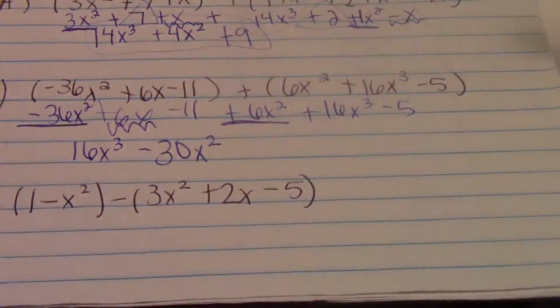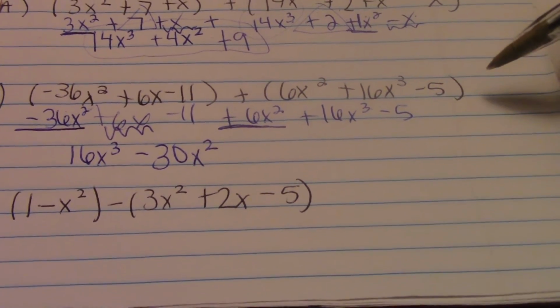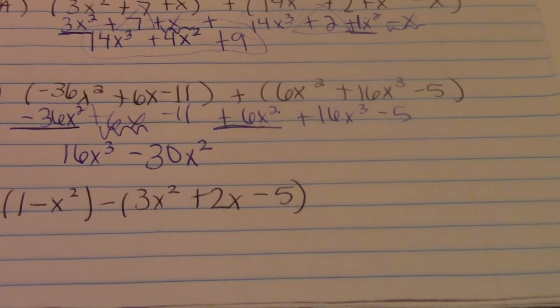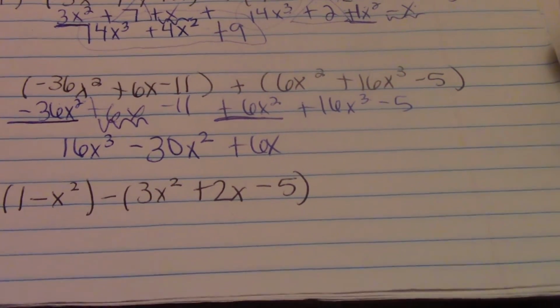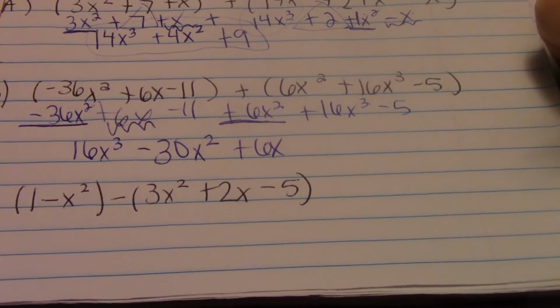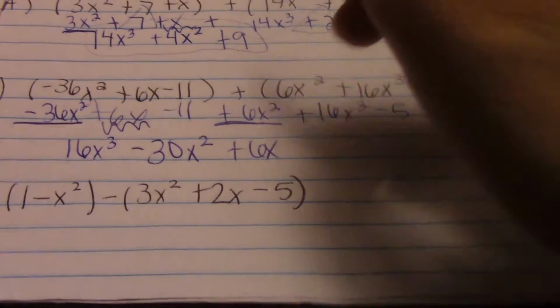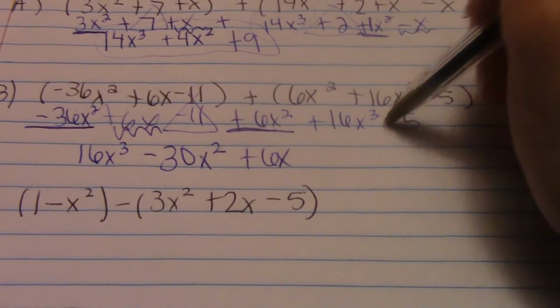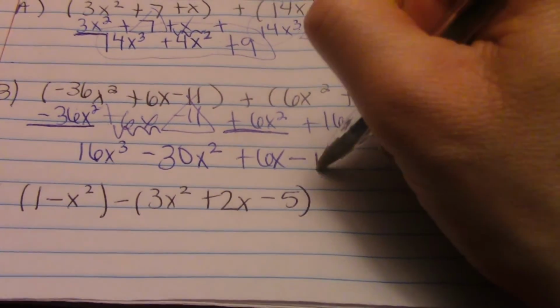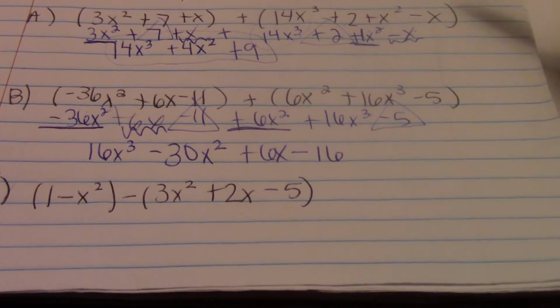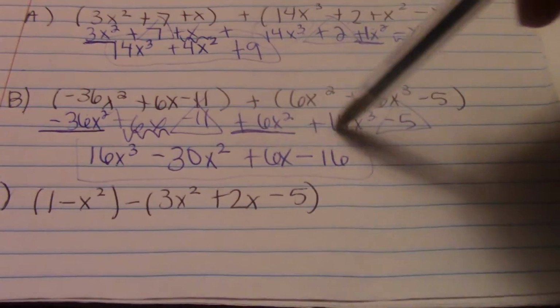So 6x. And that's it, because there's no other 6x, right? So plus 6x, just bring it down because there's nothing else to match it. And then we have our no x, so a negative 11 and negative 5. Negative 11 minus 5 makes negative 16. And this is our answer.